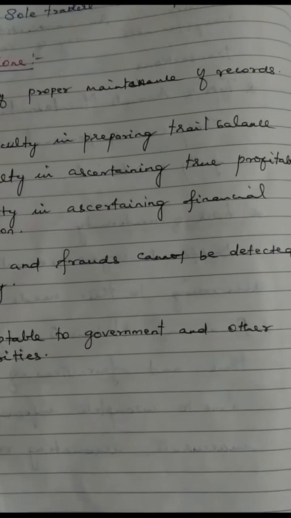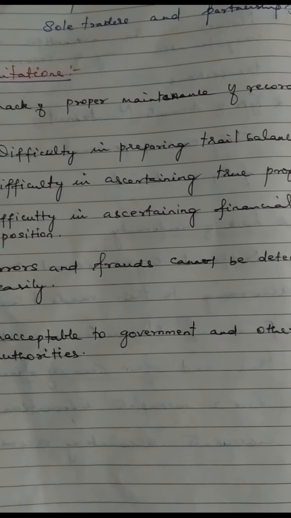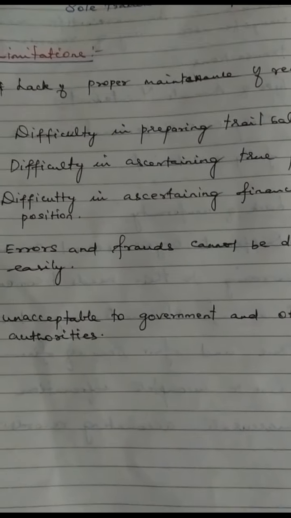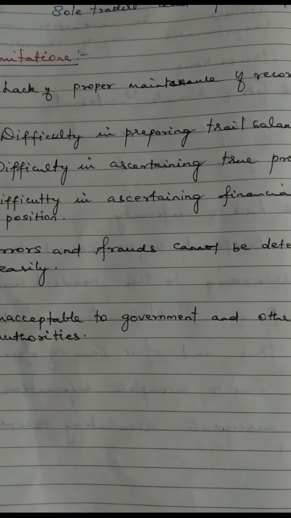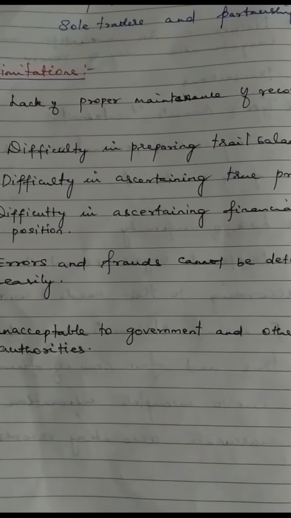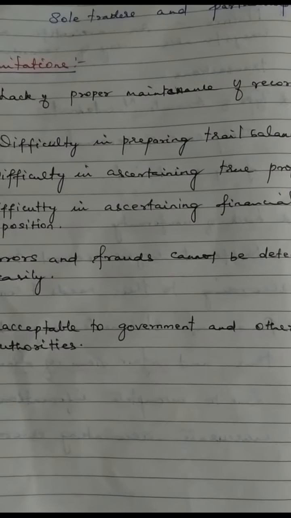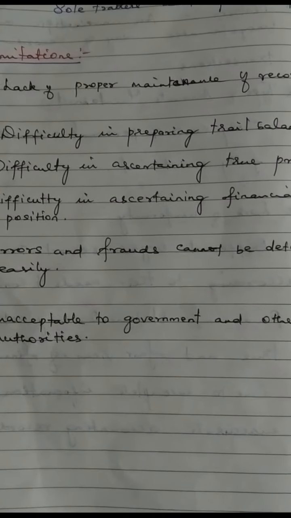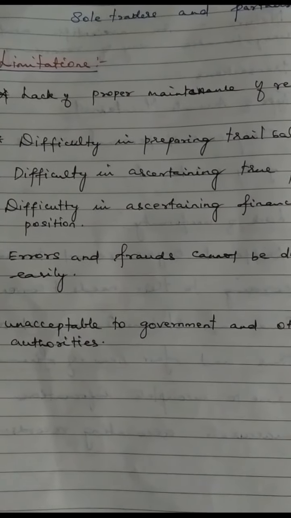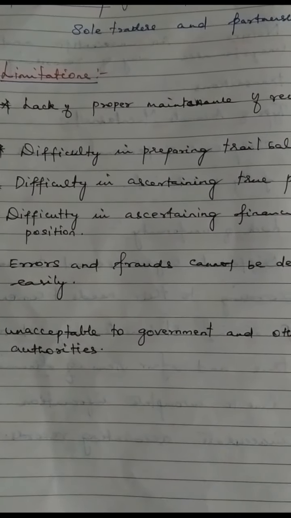Difficulty in ascertaining the profit or loss. Incomplete records will be helpful to find out only the approximate profit, not the exact profits, because all transactions are not recorded fully here.